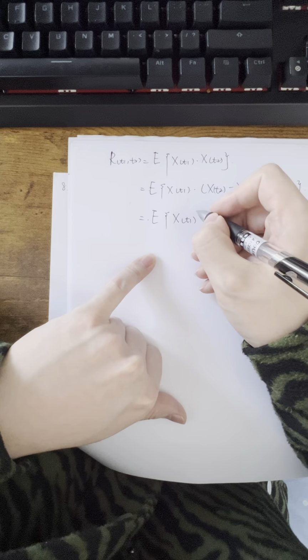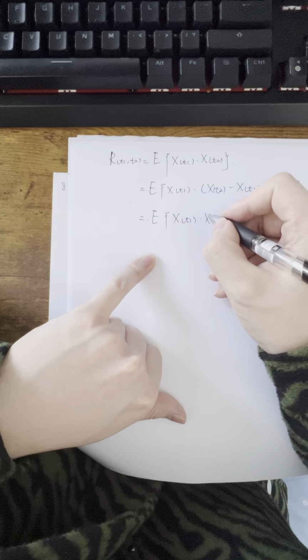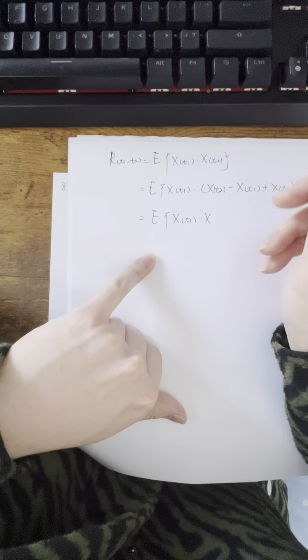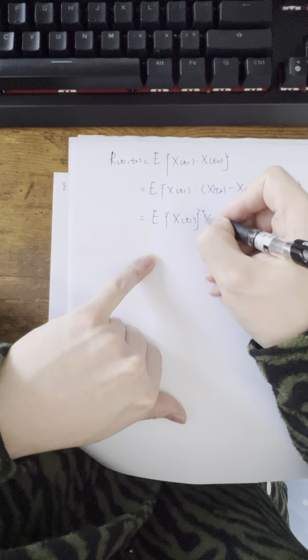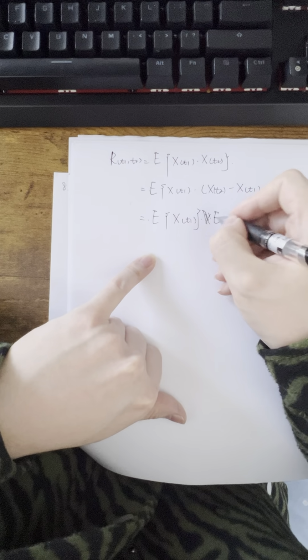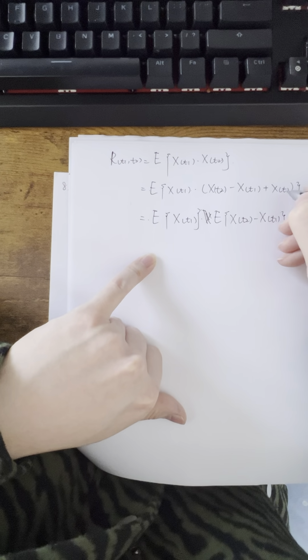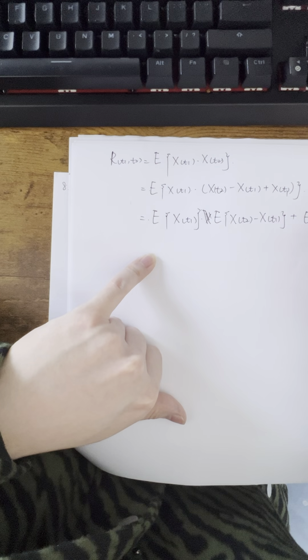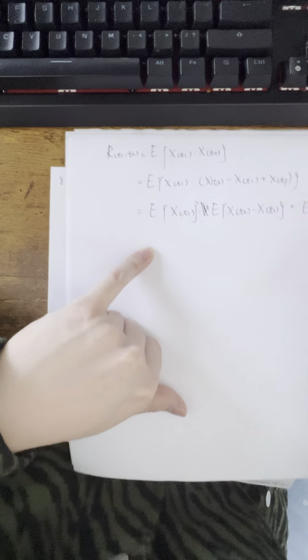this, X(t2) minus X(t1), so I will just write it as the expected value of X(t2) minus X(t1), plus the expected value of X(t1) squared.